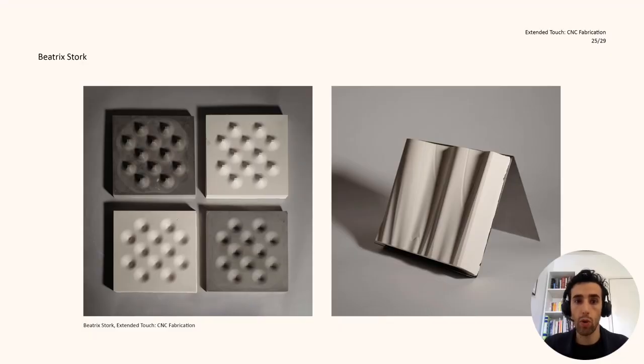Exemplars from previous cohorts illustrate the strategies for releasing complex undercuts and inspired experimentation with pigmented plaster and post-milling chiseling. So very similar to the previous example, these reliefs and tiles by Beatrix show the intricacy and the quite mesmerizing quality of light and shadow that you can achieve with plaster casts that are poured into molds made by CNC machines.